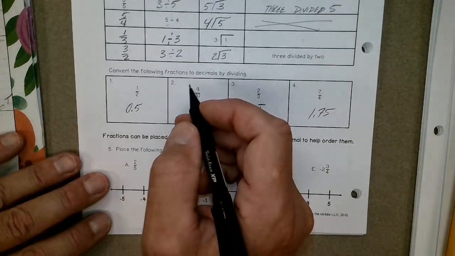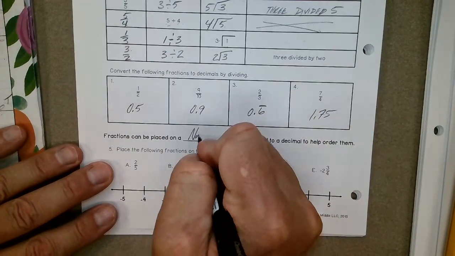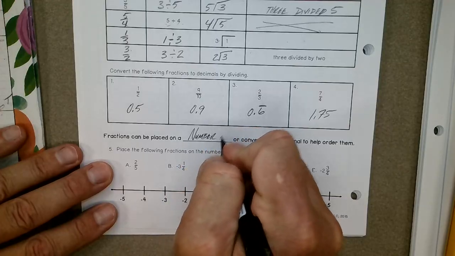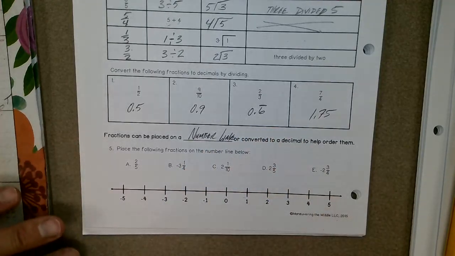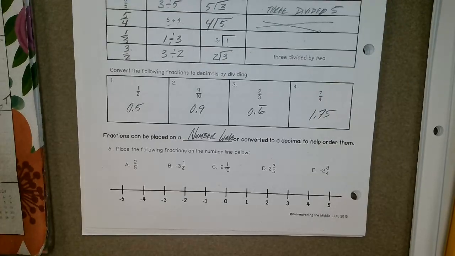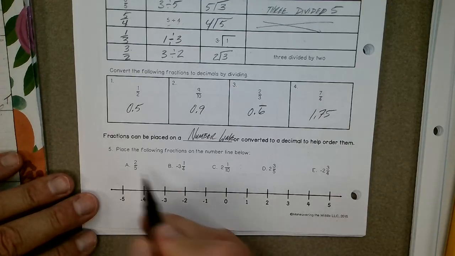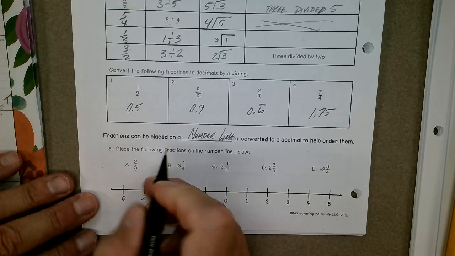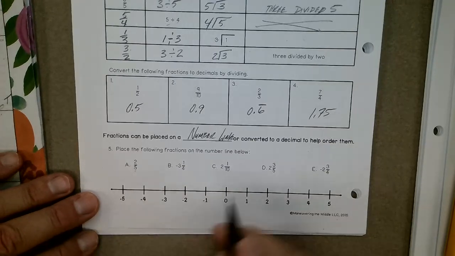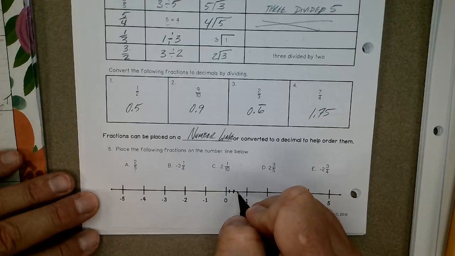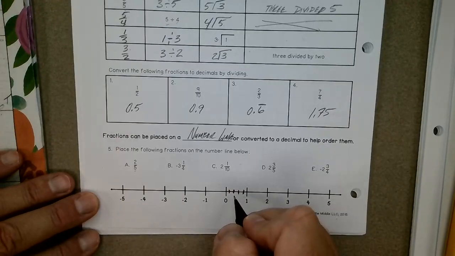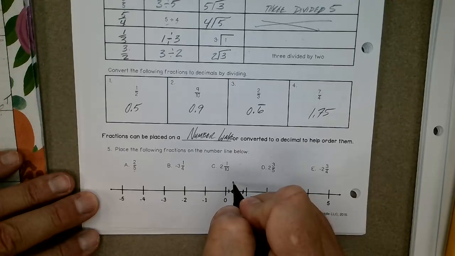Fractions can be placed on a number line or converted to a decimal to help order them. Okay? So let's take a look at these. The first one is 2/5. 2/5 is less than 1. How do I know that? Because 5/5 is 1, so that's less. So essentially, it's going to be between 0 and 1. If we were to split this up into 5 equal sections, I would look for 2/5, which would be right there, and I'm going to put a letter A.